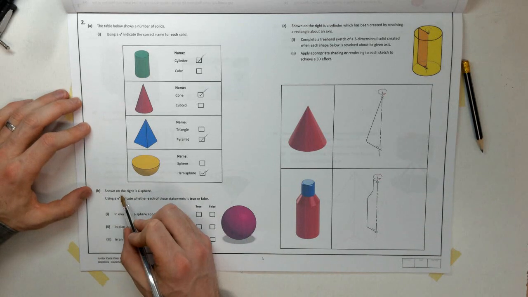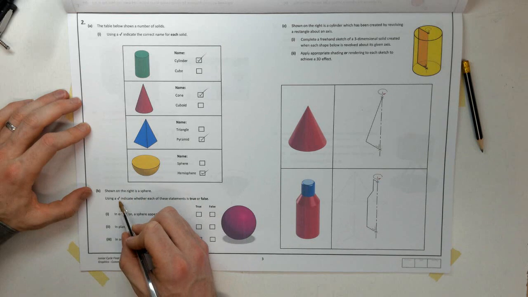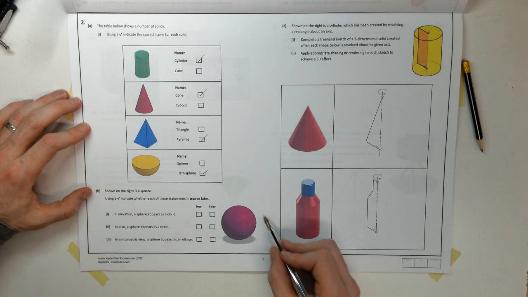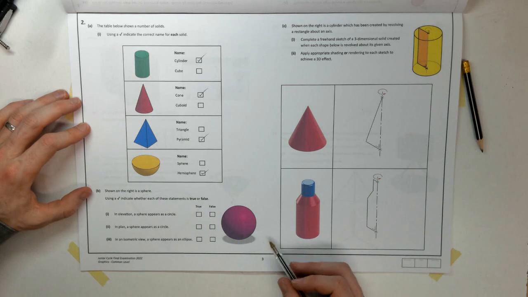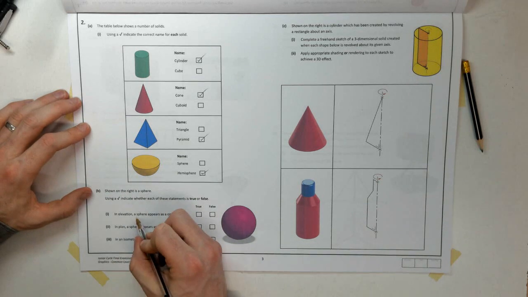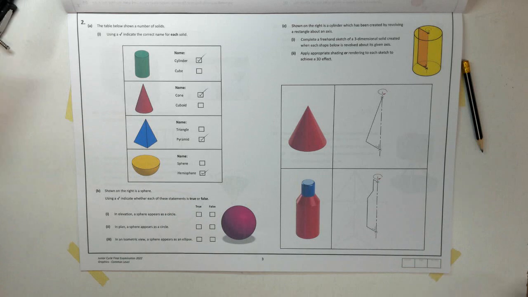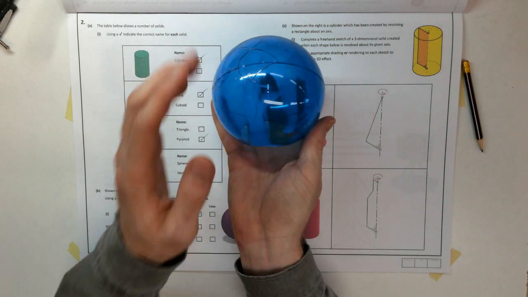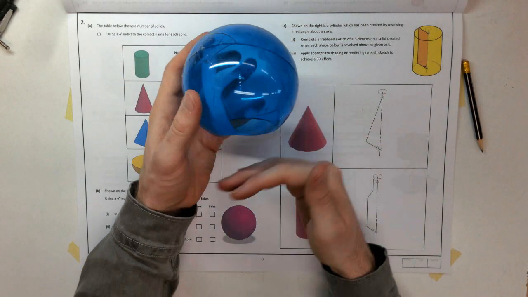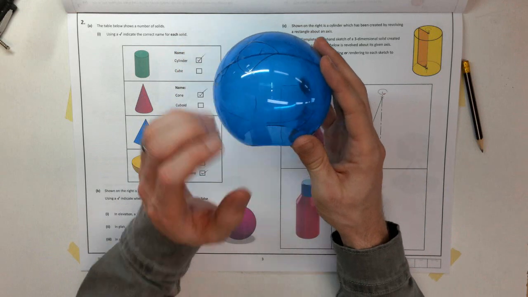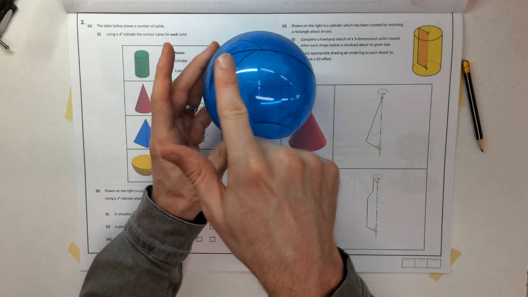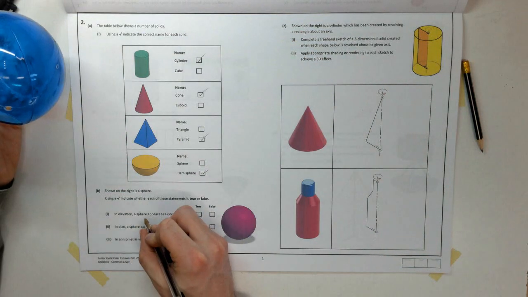Part B, shown on the right is a sphere. Using a tick, indicate whether each of these statements is true or false. So we've got our 3D sketch or drawing of our sphere here with a little bit of shading on it. So in elevation, a sphere appears as a circle. So here's a model of a sphere. It's seen better days, but if you imagine looking at this in elevation, if my XY line was there, imagine that's a little bit rounder, you are seeing a circular shape. So in elevation, a sphere appears as a circle.